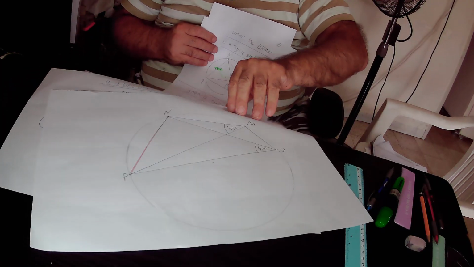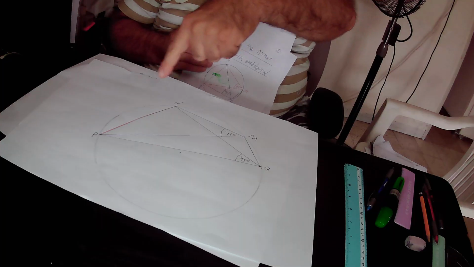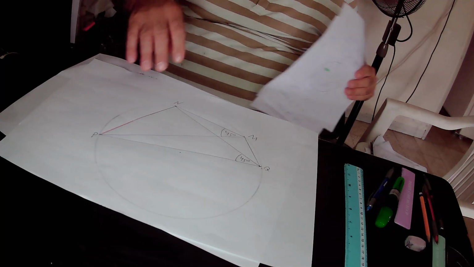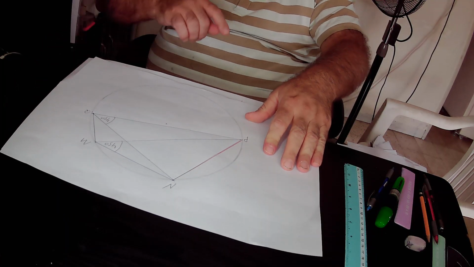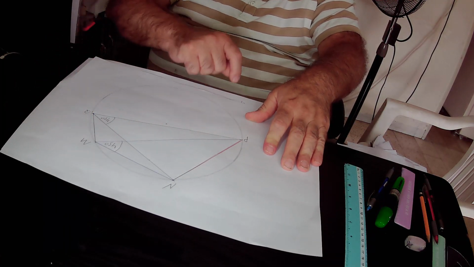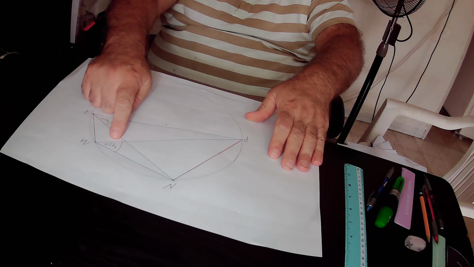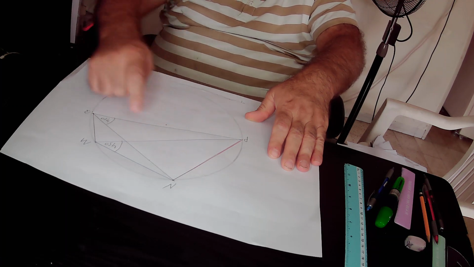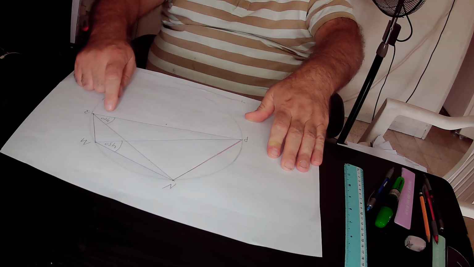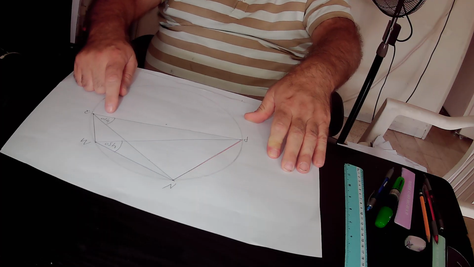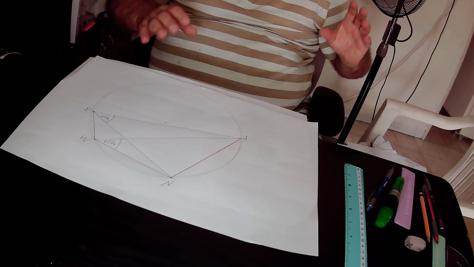This is angle NMP, which equals 45 degrees inside, and it subtends on the base PN. Likewise, we have angle NQP, which also equals 45 degrees inside, and it subtends on the same chord NP. So I copied those two angles from the original drawing.